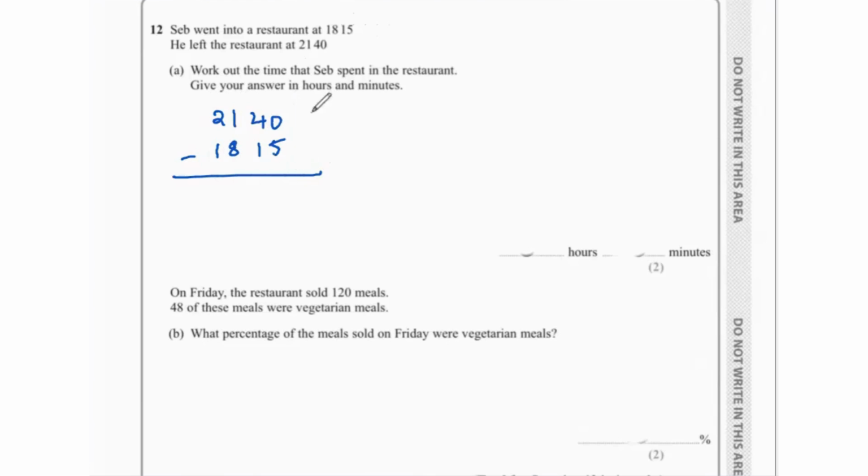0 minus 5 is impossible, so we carry a 1. 10 minus 5 is 5. This becomes a 3. 3 minus 1 is 2. Once again, 1 is smaller than 8, so we can't subtract it. So we carry a 1 from here, and this becomes 11. 11 minus 8 is 3, and 1 minus 1 is 0. So 3 hours and 25 minutes.